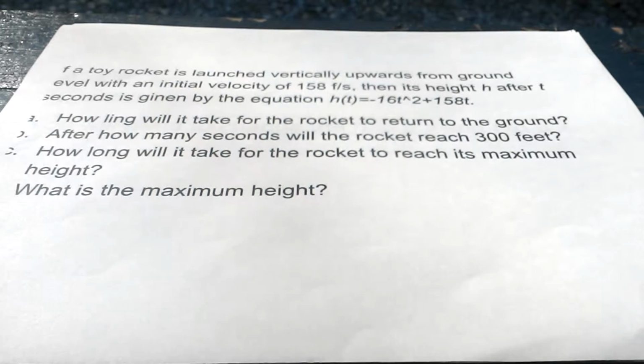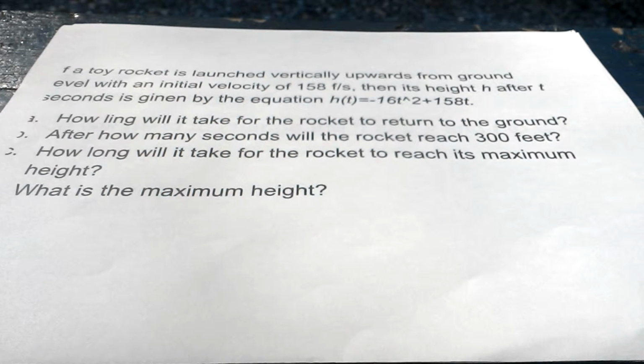If a toy rocket is launched vertically upwards from ground level with an initial velocity of 158 feet per second, then its height h after t seconds is given by the equation h equals negative 16t squared plus 158t. The questions: A. How long will it take for the rocket to return to the ground?